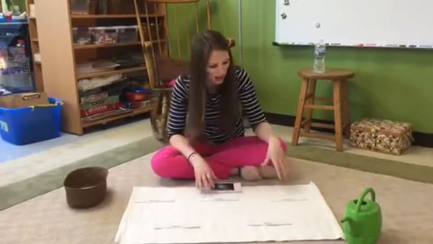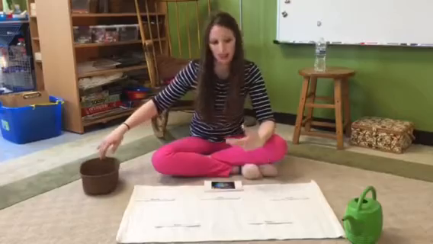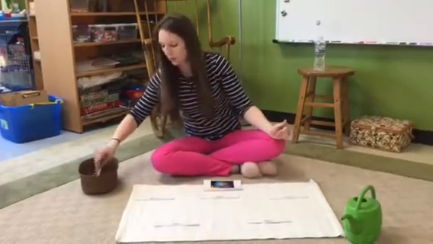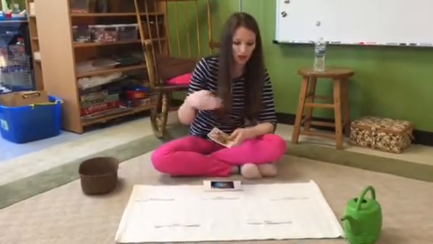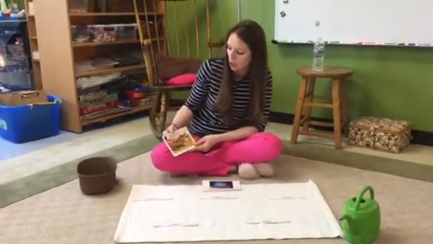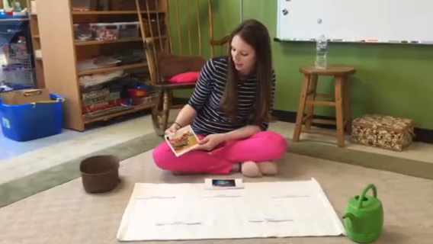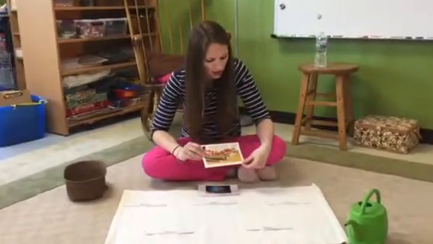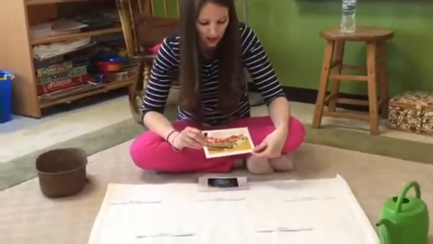So to help us understand these concepts a little better, I have some examples to share with you, and I want you to tell me where you think these best fit. So my first example is using cloth napkins instead of paper napkins. Where do you think that best fits?